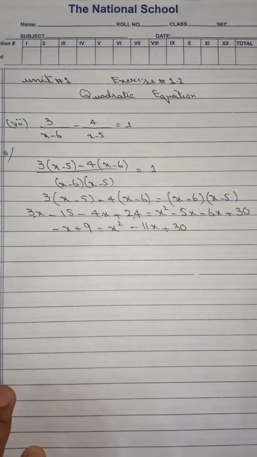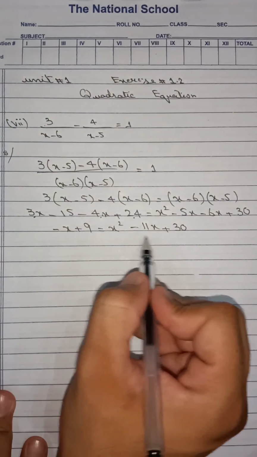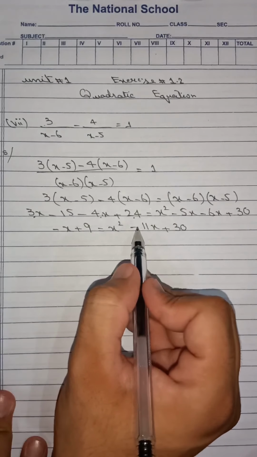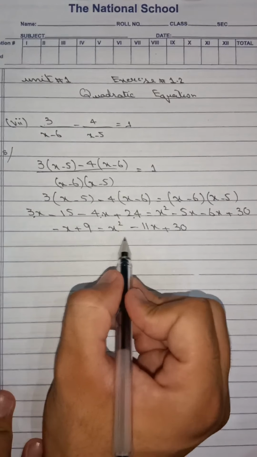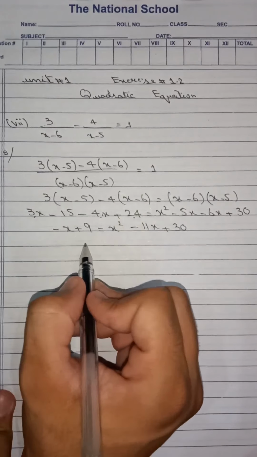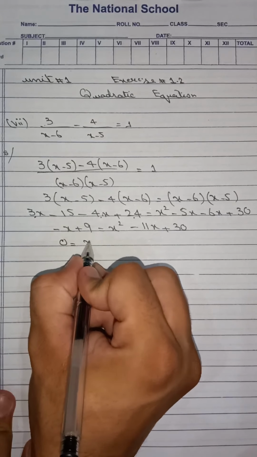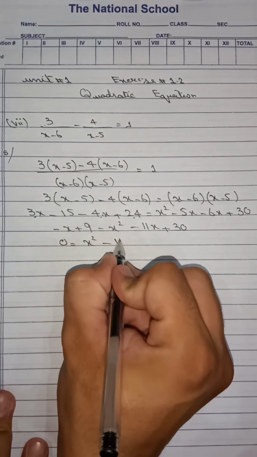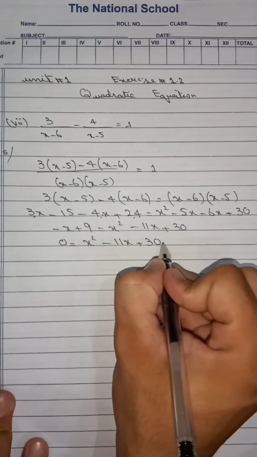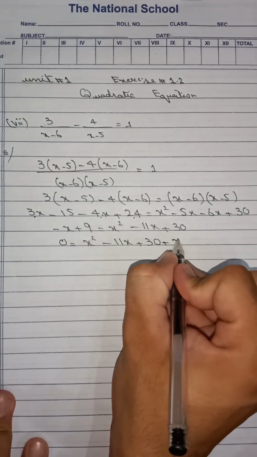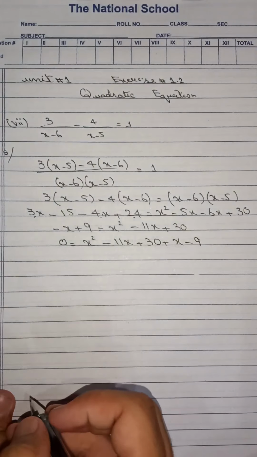Now to express this equation in the standard form, minus x will be added on the right hand side, and plus 9 will go to the other side with the subtraction sign. In other words, you say adding plus x on both sides and subtracting 9 on both sides. So 0 is equal to x square minus 11x plus 30, plus x, minus 9.